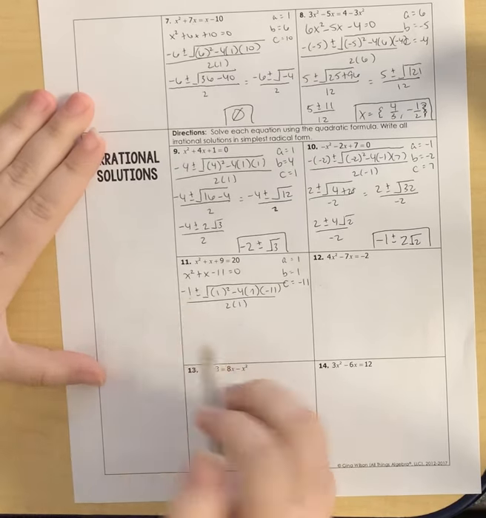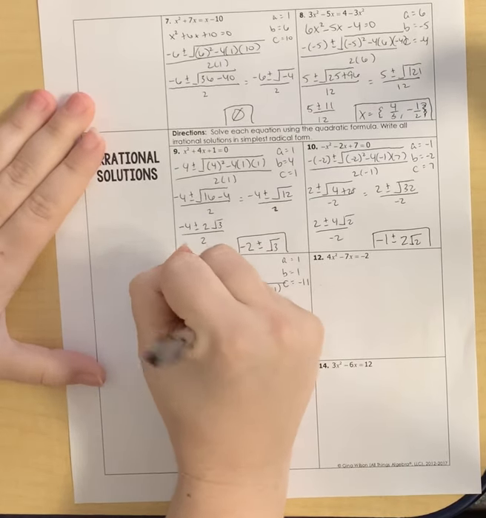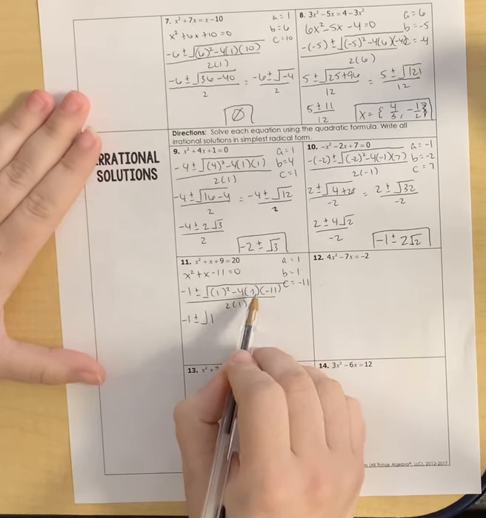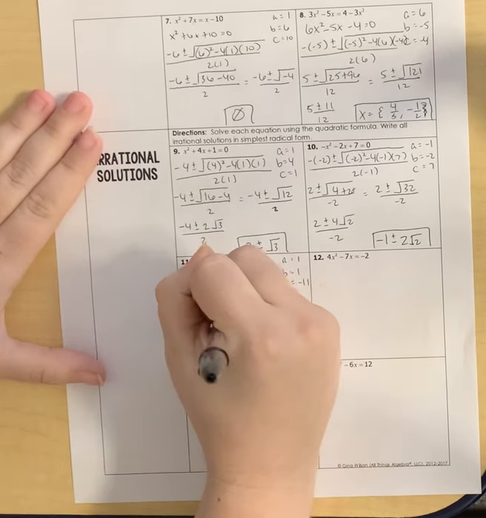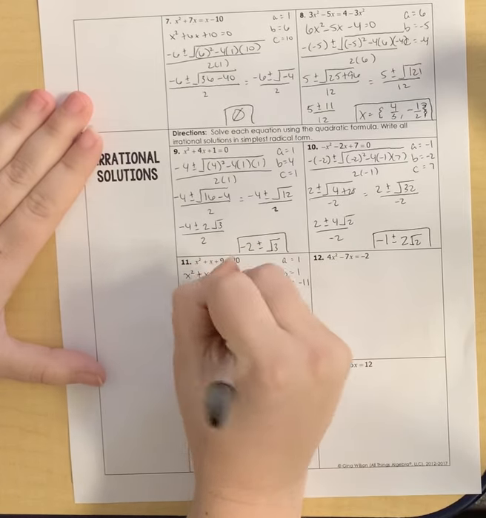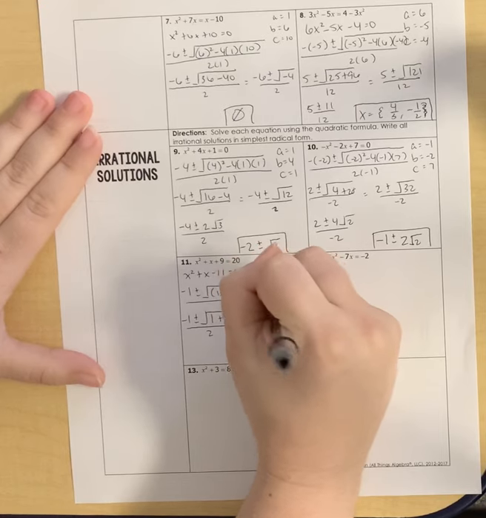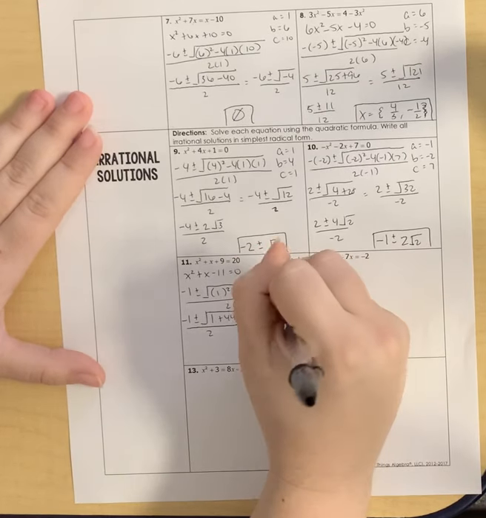Okay, so we have negative 1 plus or minus the square root. 1 squared is 1. Negative 4 times 1 is negative 4. Negative 4 times negative 11 is a positive 44. 2 times 1 is 2. Let's simplify that. Negative 1 plus or minus the square root. 1 plus 44 is 45.